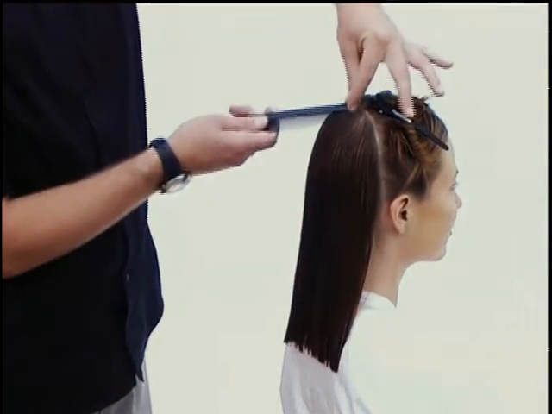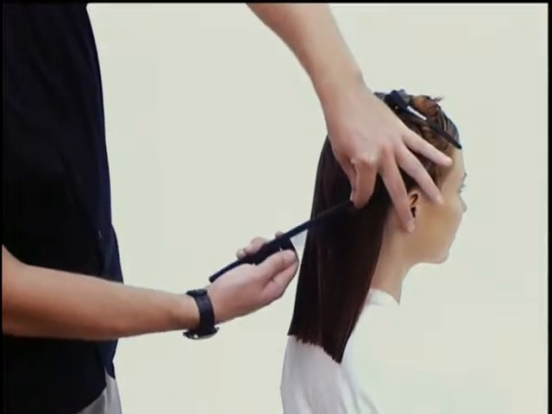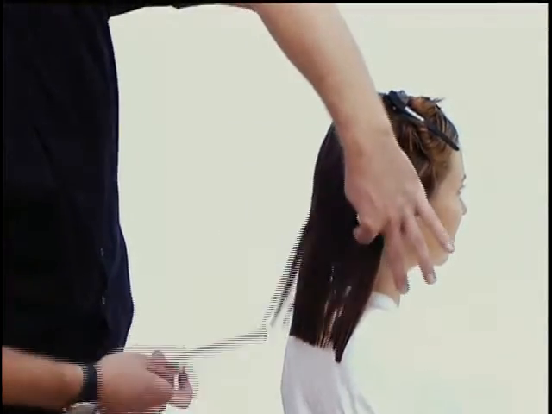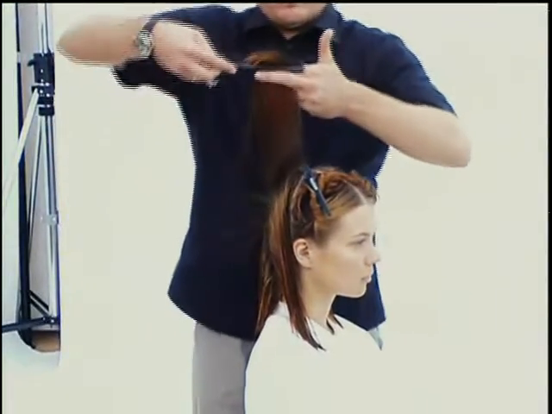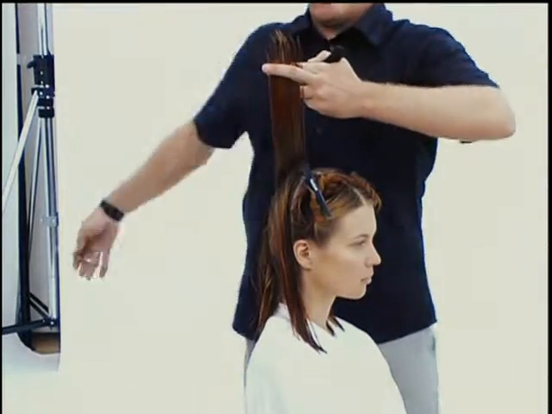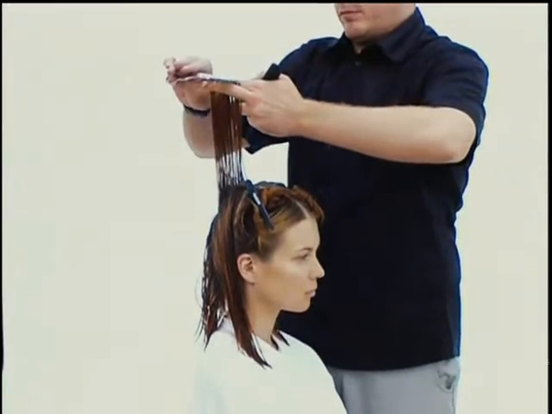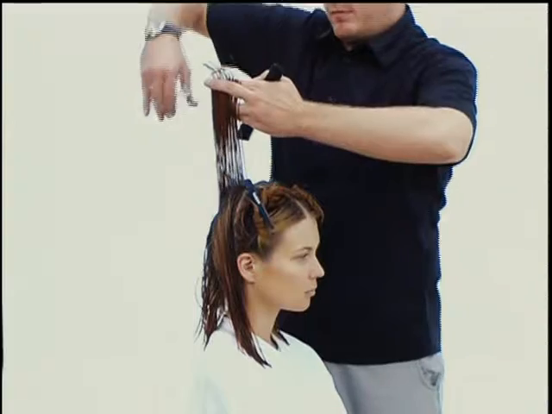Repeat the process on the opposite side. Note the hand, arm, and body positions, which all promote squareness.